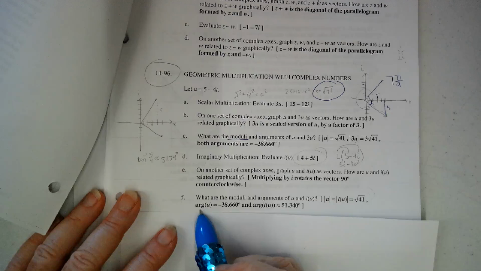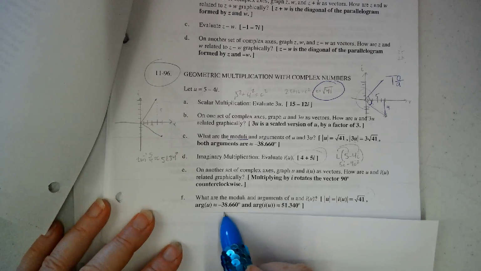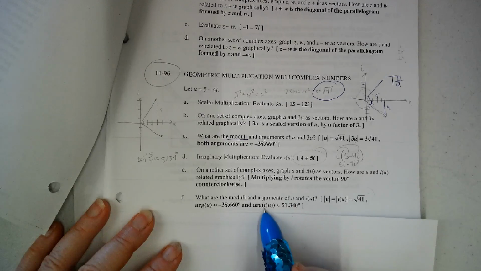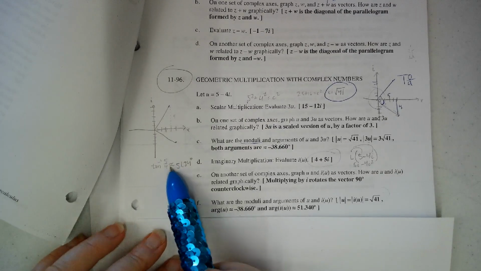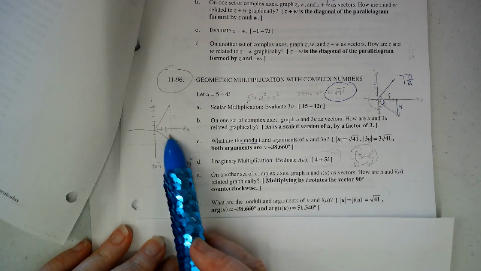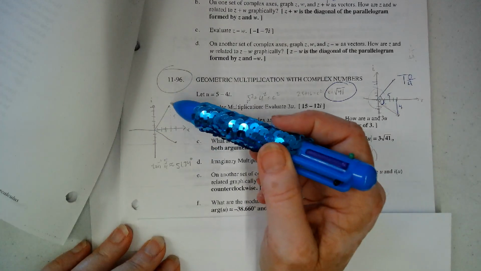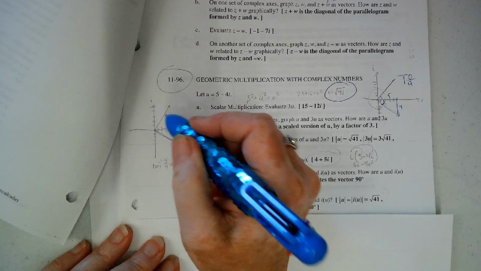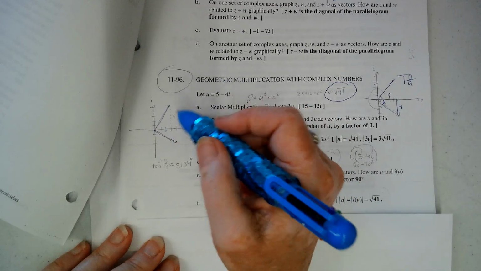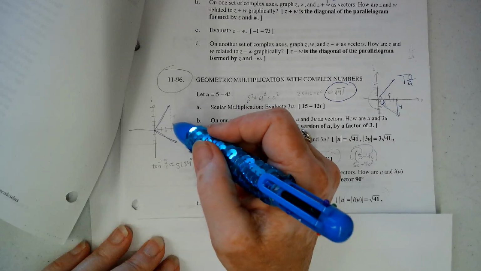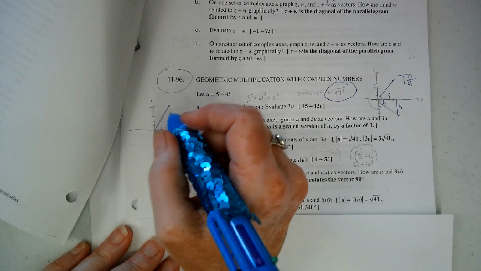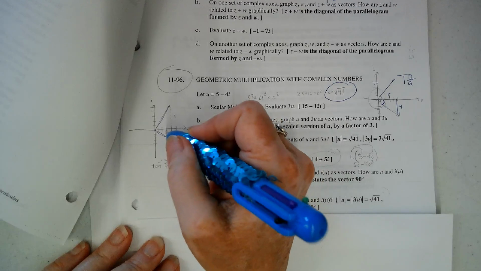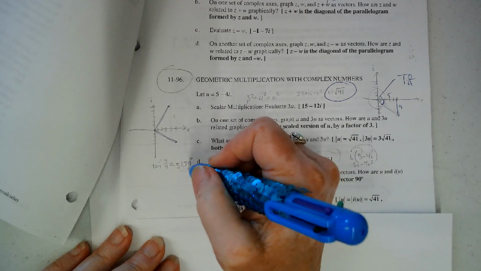The argument of u, remember, was negative 38.66. For the argument of i times u, here's my diagram. If that's u and that's i times u, this one goes right 4 up 5. Tangent is opposite over adjacent, so it's 5 over 4. That's how I got that number.